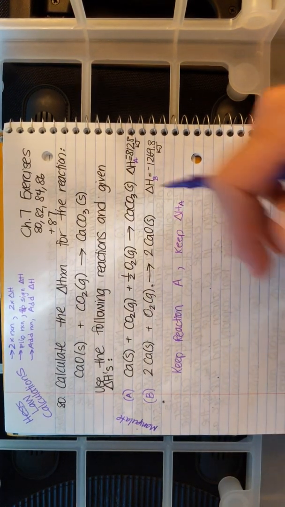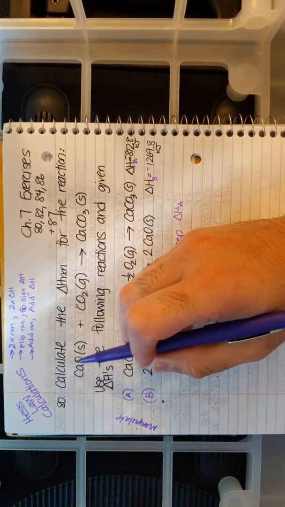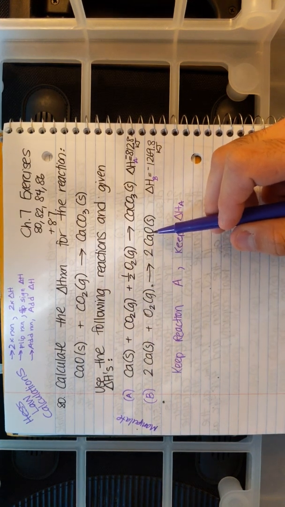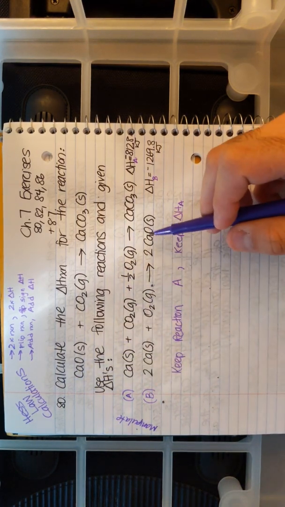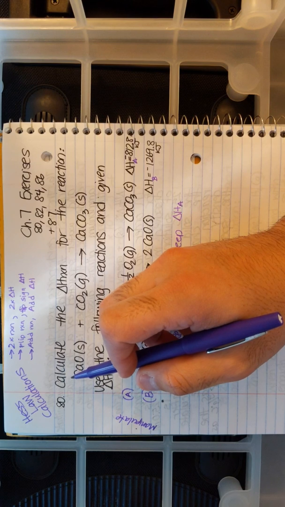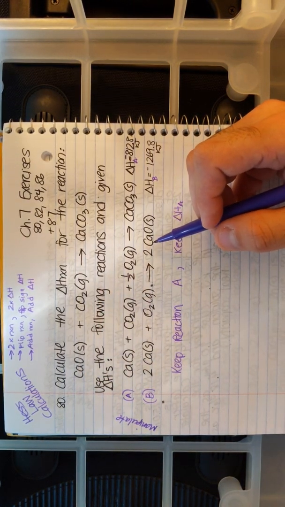And now my next one, I'm going to look at this reaction. I need CaO as a reactant, but they gave me CaO as a product. So I need to probably flip this reaction. And notice how I only have one CaO here, but two CaOs here.